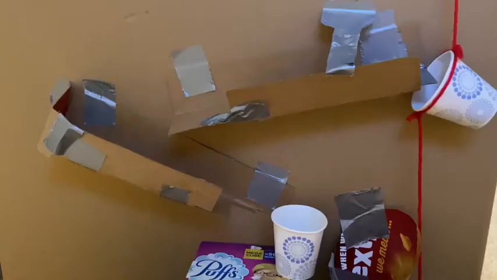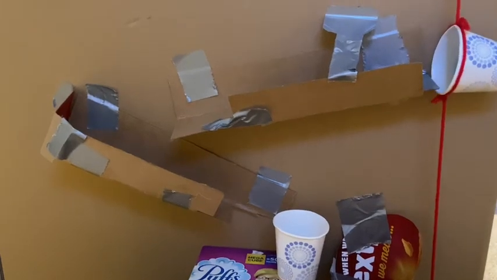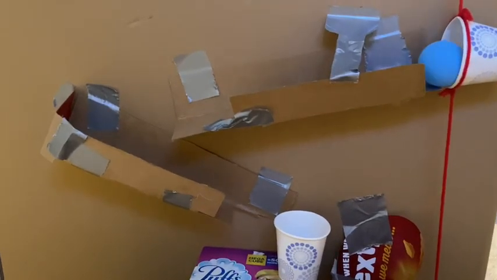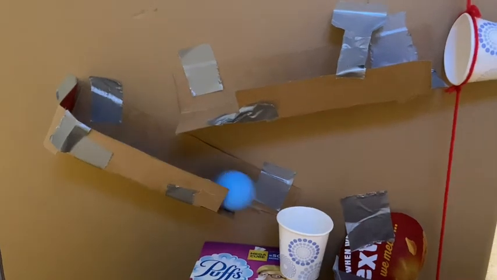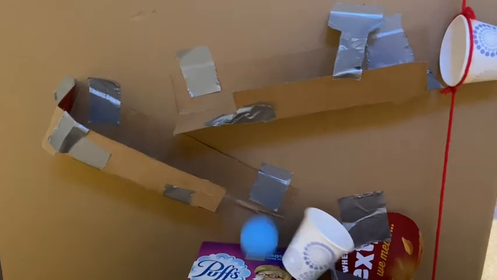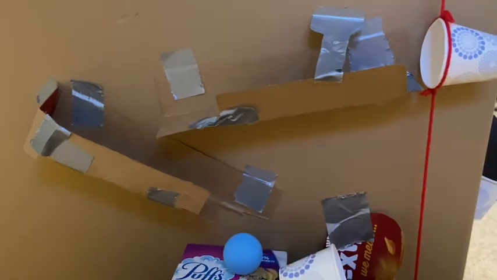Once the left cup of the cup pulley system has risen and tilted, the ping pong ball is released, converting its gravitational potential energy into rotational and translational kinetic energy. The ping pong ball then follows the cardboard track until it falls and makes contact with the Dixie cup holding water. The energy from the ping pong ball is then transferred to the Dixie cup, causing the Dixie cup to undergo an energy conversion from gravitational potential energy to translational kinetic energy.